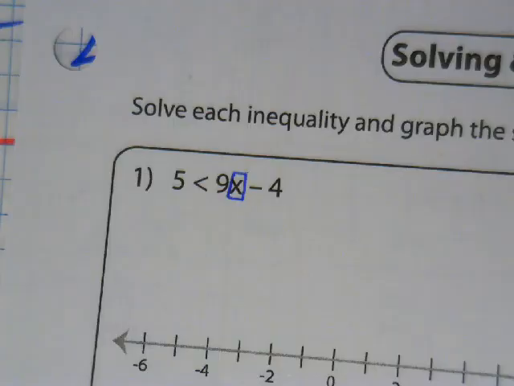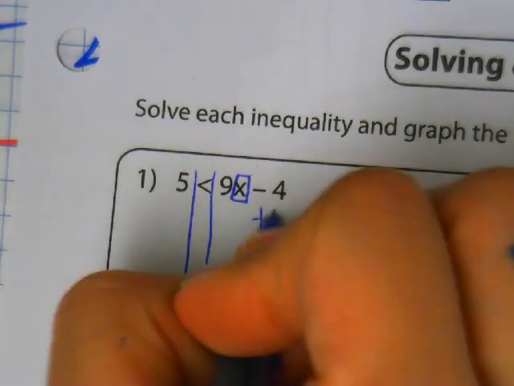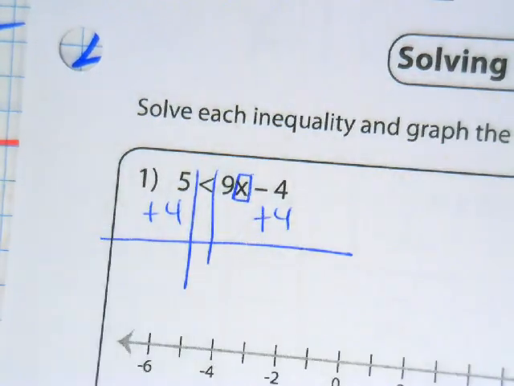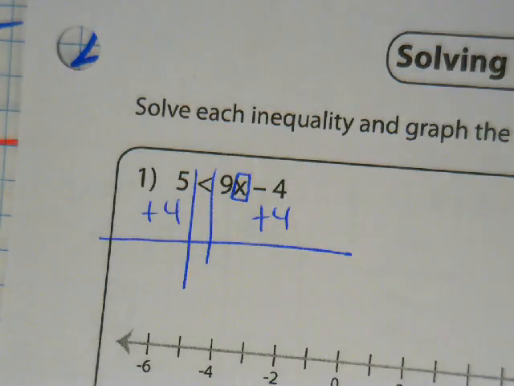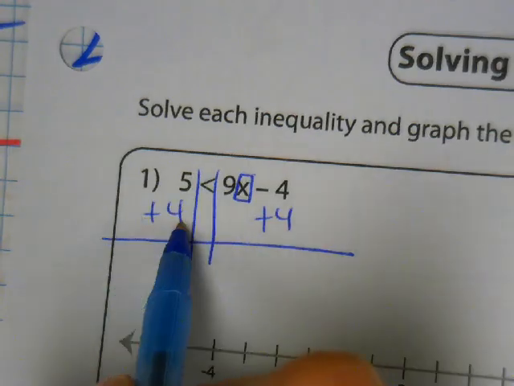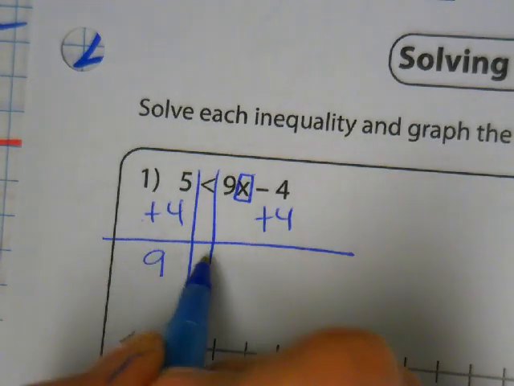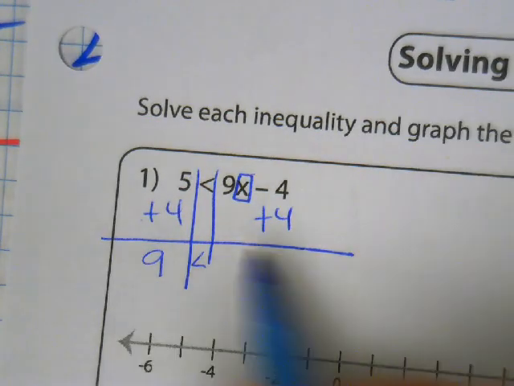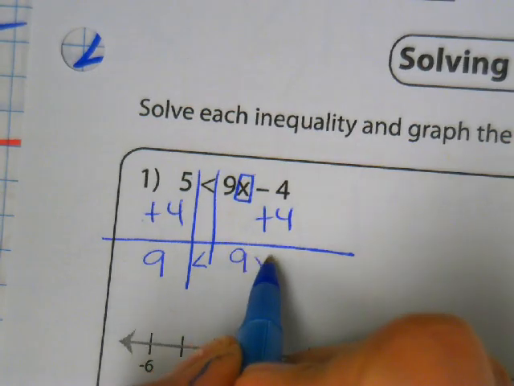Which number do I move first, the 9 or the 4? The 4. How do I move it? Addition. That's why we always do it to both sides. No matter which way you go, you're going to get it. 5 plus 4? 9. What's left over here? 9x.